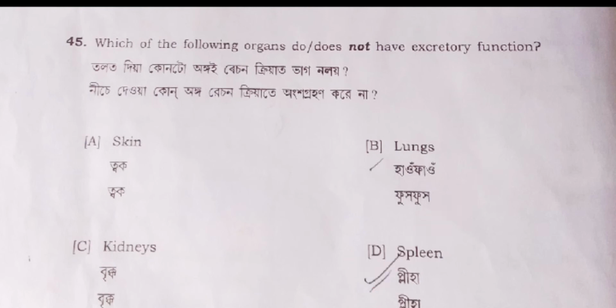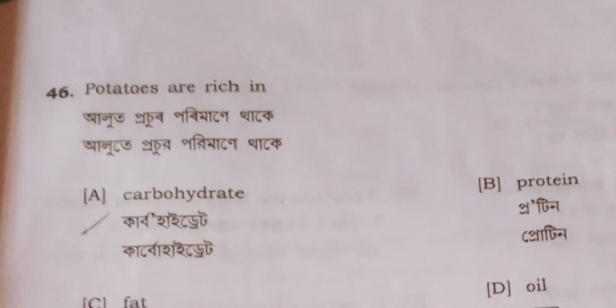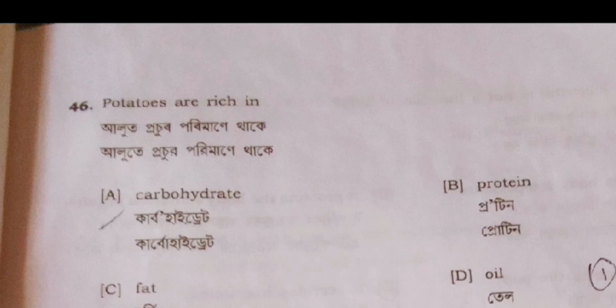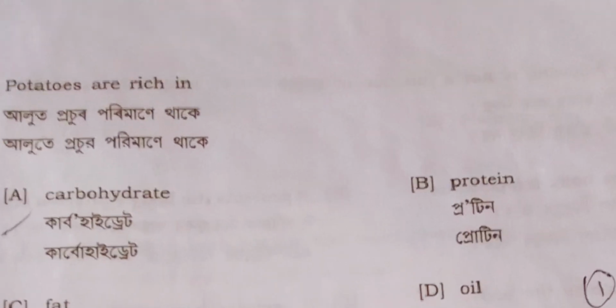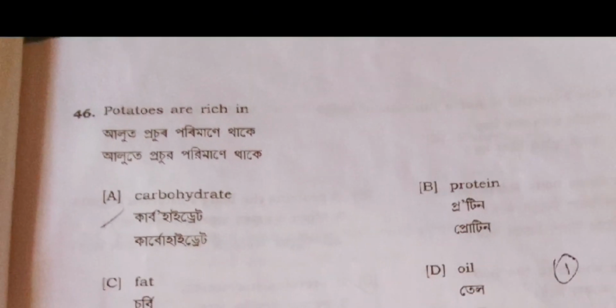So the next question is, potatoes are rich in A, is it carbohydrate, B, protein, C, fat, or is it D, oil? So the correct answer is A, carbohydrate.